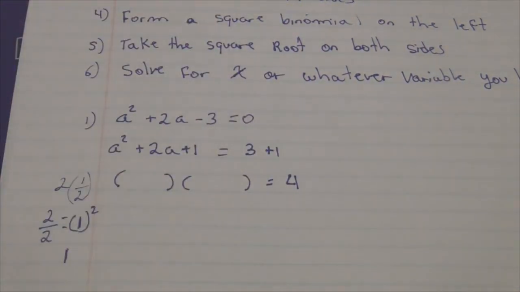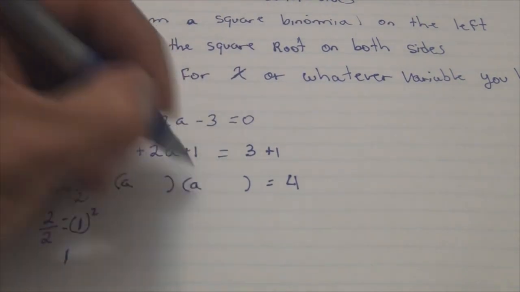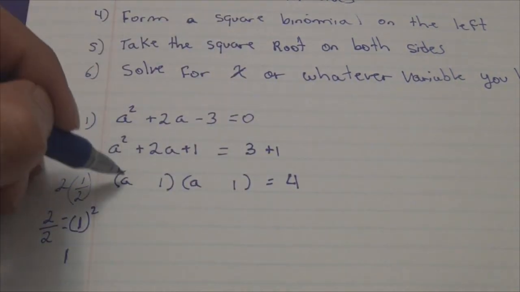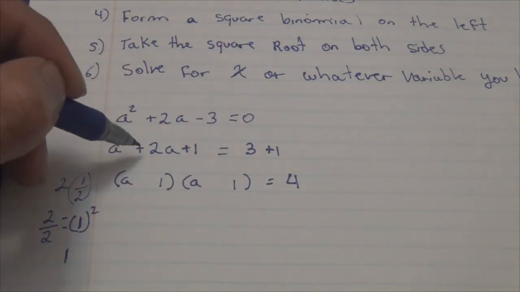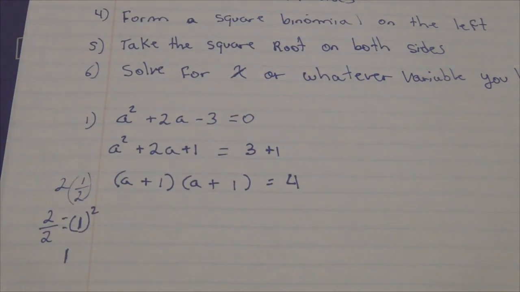Three plus 1 is 4. Okay, so let's see. Factors of a squared: a and a. Factors of 1: 1 and 1. If I do the smiley face, how do I get 2? Plus 1 plus 1. See that?